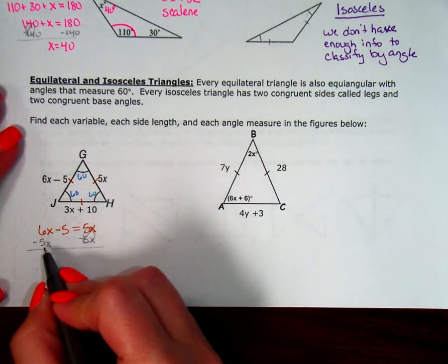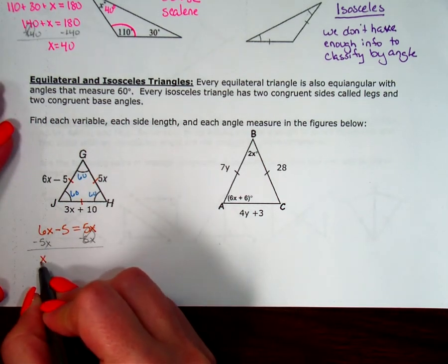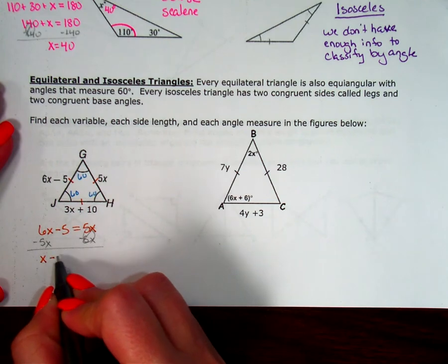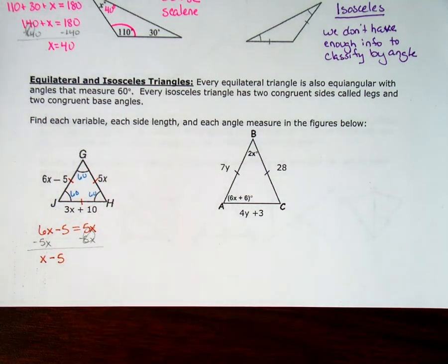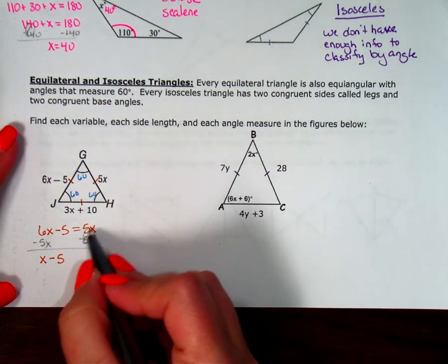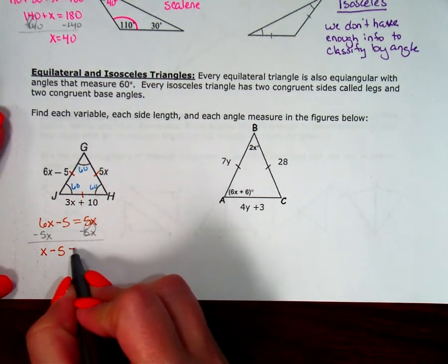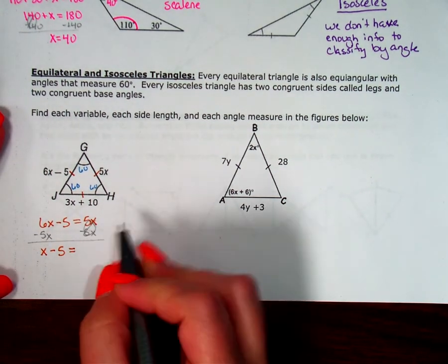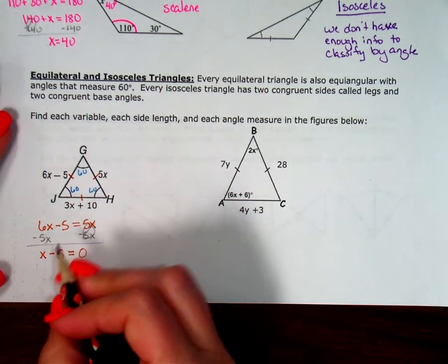When I do that, sometimes we make this interesting mistake. 6x minus 5x is just 1x minus 5. And then we go, oh, that cancels out, so now there's just nothing, and we try to solve from here, and we no longer have an equal symbol. So it doesn't cancel and just go to thin air. It does become a number. 5x minus 5x is 0. So we do have a number there.